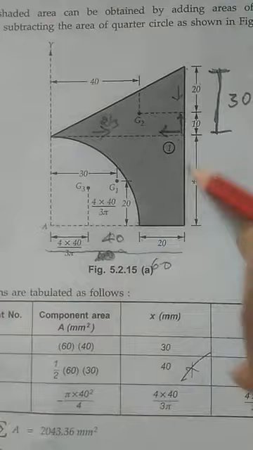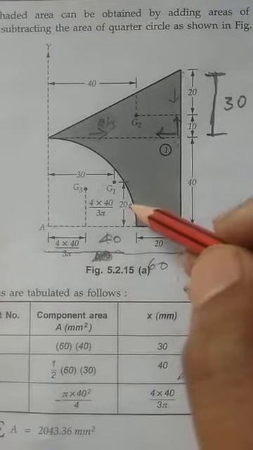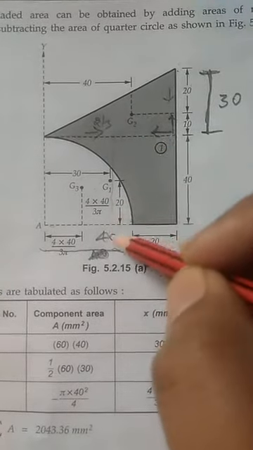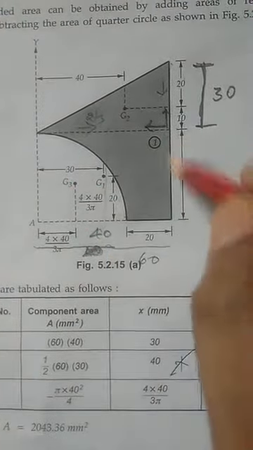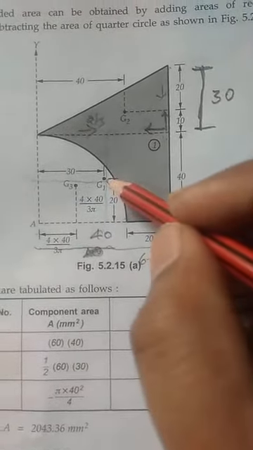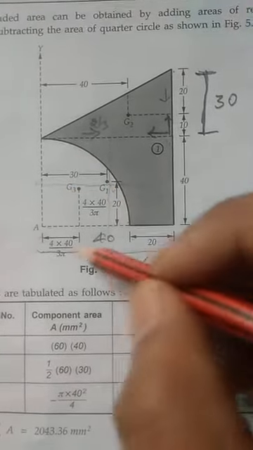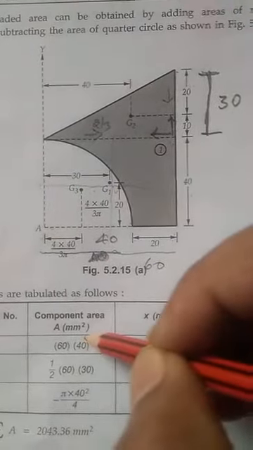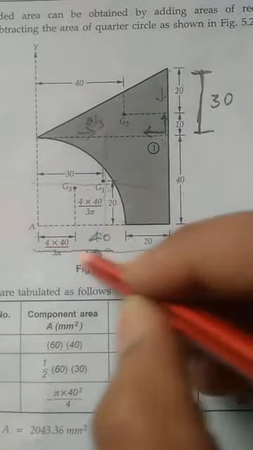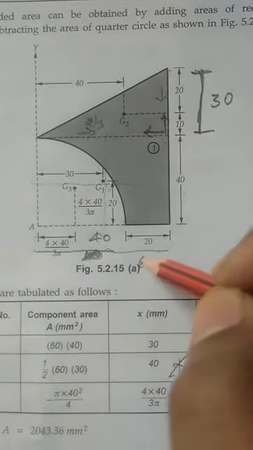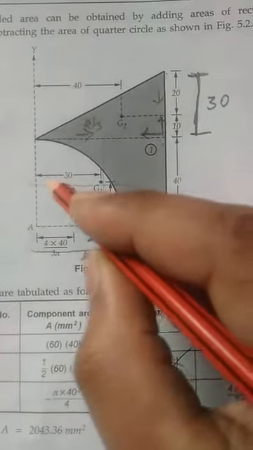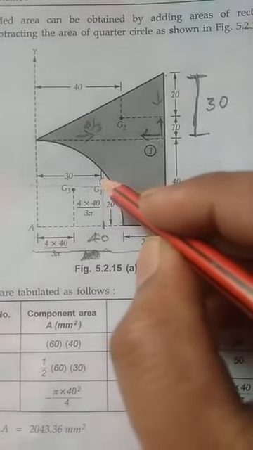For the rectangle one, the total length is 60. At 30 you will get the centroid for the rectangle one, and 40 is the total height, so exactly at 20. So 40 from here, 20 from here, you will get G1. G1 has area 60 into 40. If you take X from here to here, the center, the total length is 60 divided by 2, since it is a rectangle. So exactly at 30, X is 30 for the rectangle.